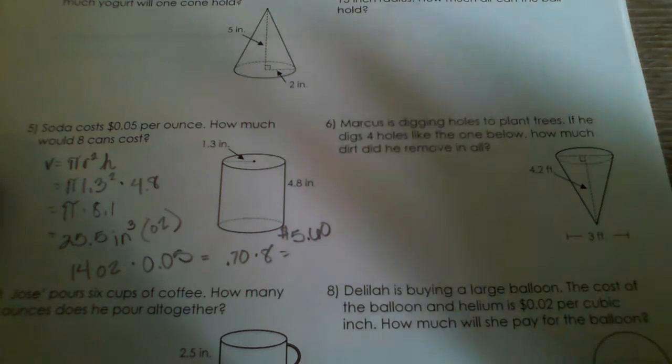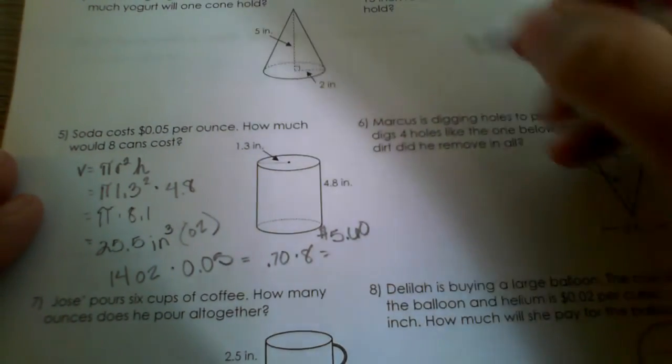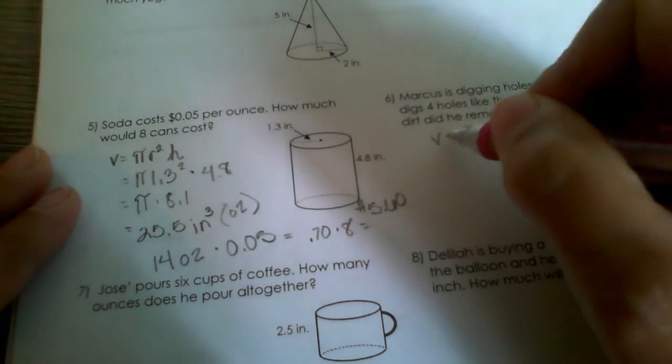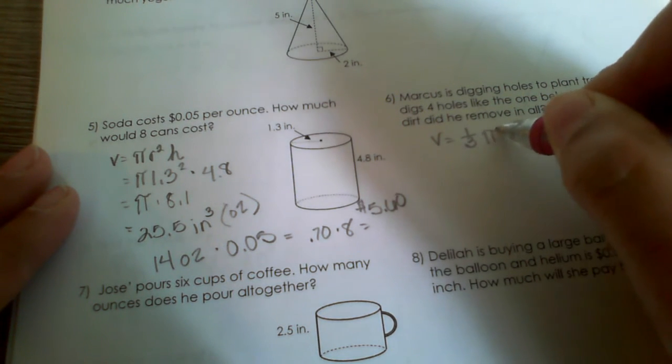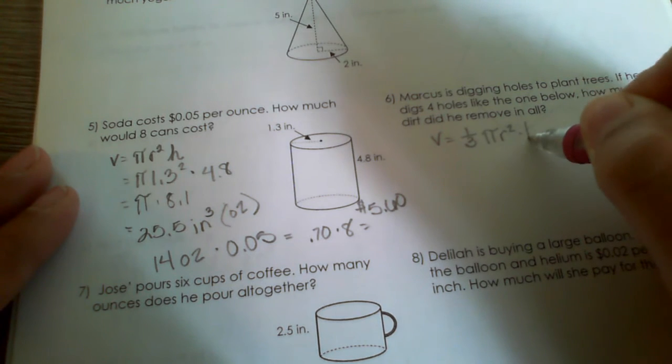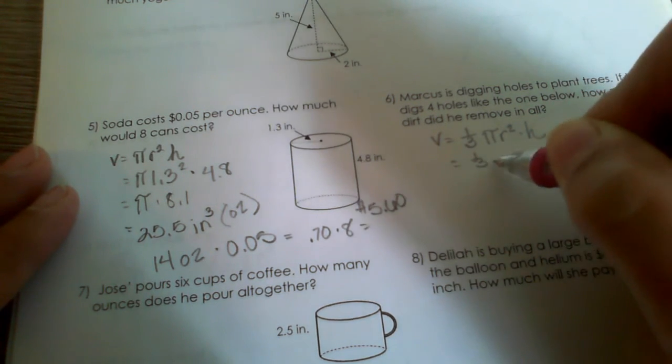So, it's a cone, and our formula for a cone is volume equals 1/3 pi times the radius squared times the height. Okay, so we have 1/3 pi.